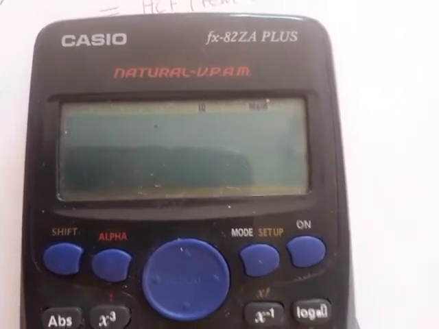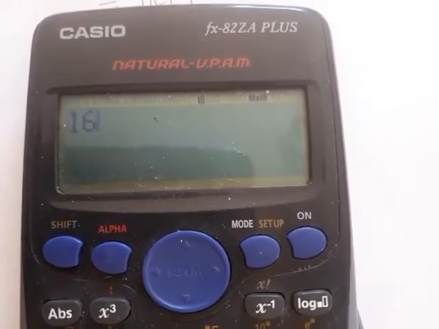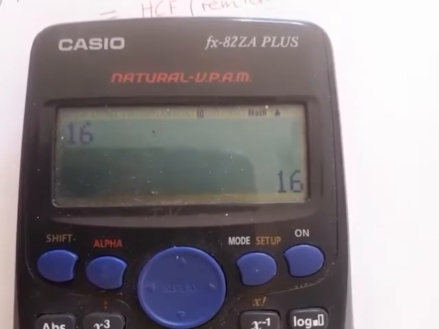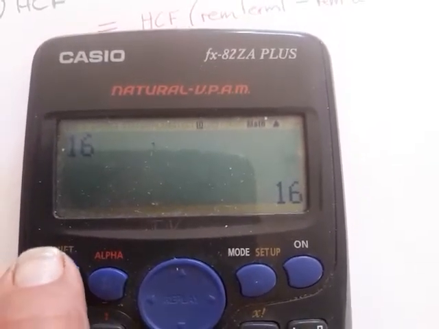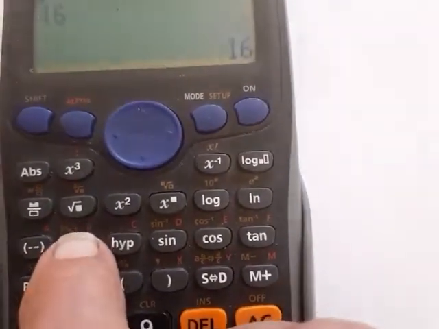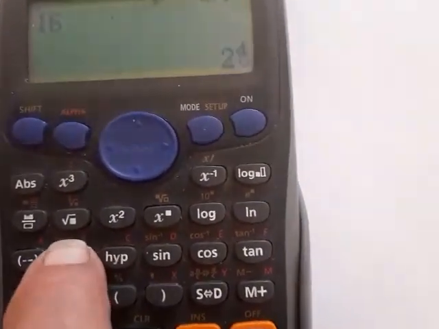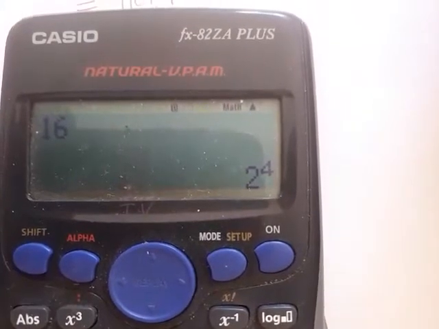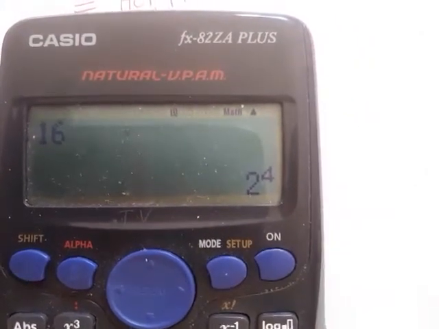So our number is 16. Enter 16 into your calculator, then press equals. Then you press your shift key, and then you press this one which says fact. Do you see that? It's factors, right? And that gives you 2 to the power of 4. So 16 is 2 to the power of 4.